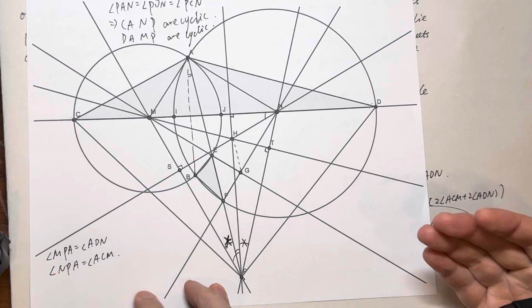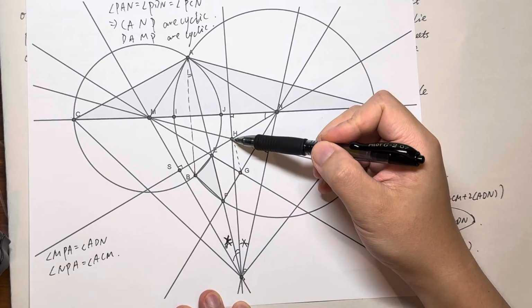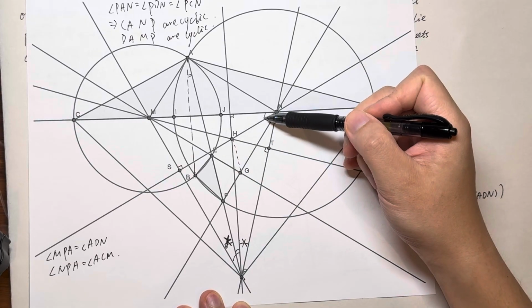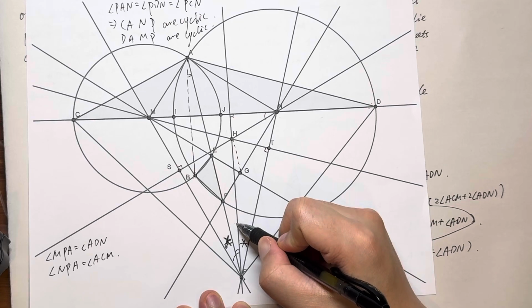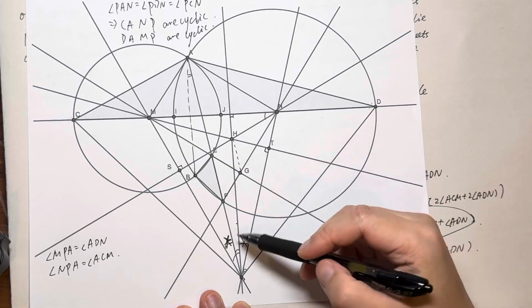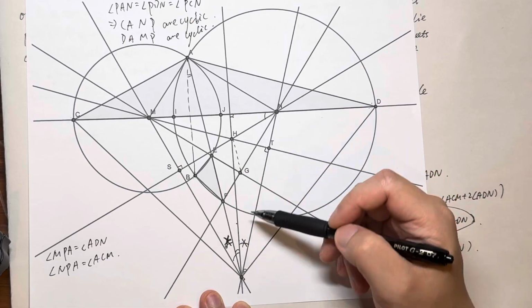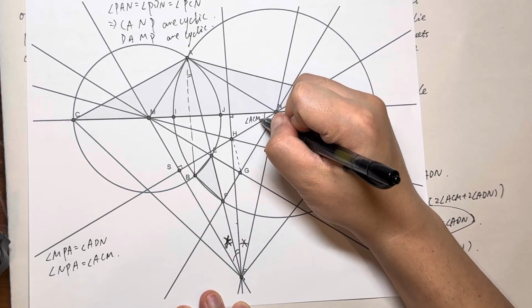Okay, why do I want to do this calculation here? Just because when we have the orthocenter here, we know this angle equals this one, which is angle ACM, right? That helps us to find out the angles. So this angle equals angle ACM.